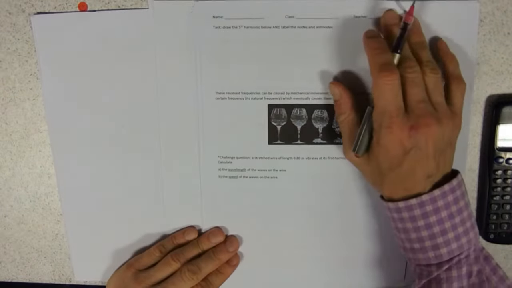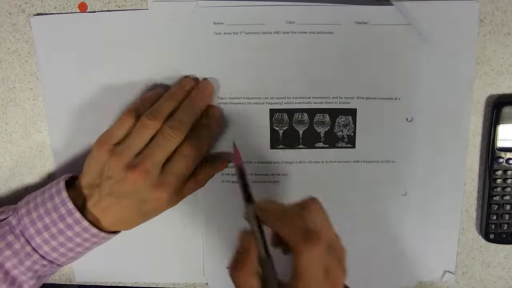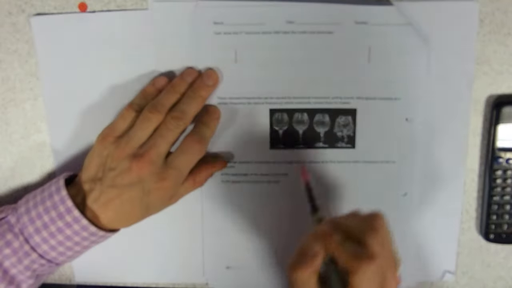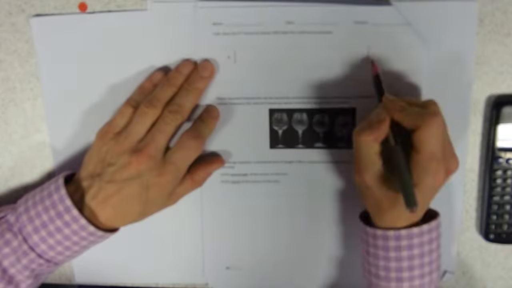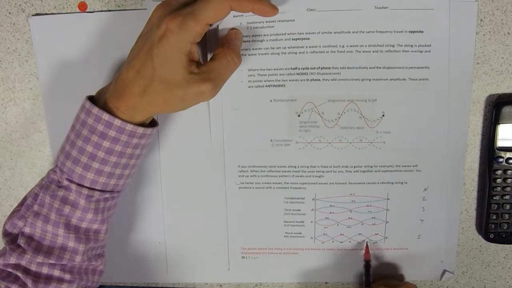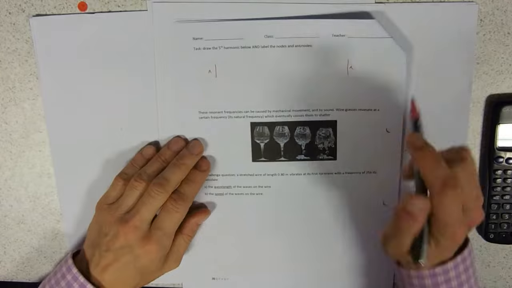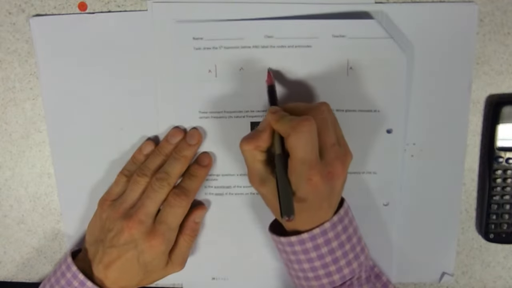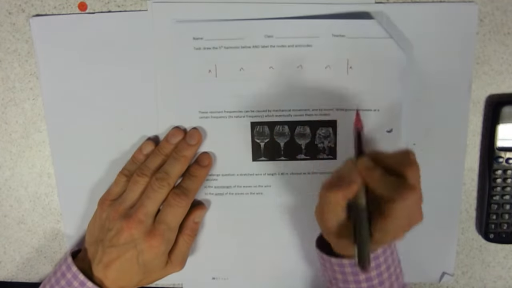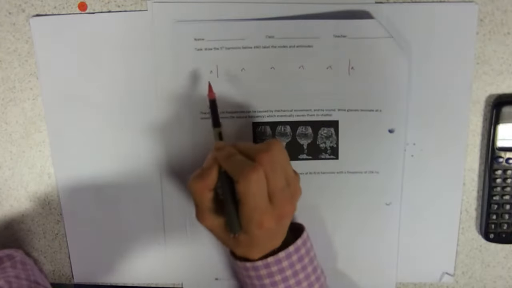Task: draw the 5th harmonic. Here we go. So it's our fixed string with a node at each end. And what did we say? So currently we've got 1, 2, 3, 4, 5 nodes, 3 in the middle. So I'm going to have 4 in the middle. 4 nodes in the middle. 1, 2, 3, 4. And I'm going to draw a wave.